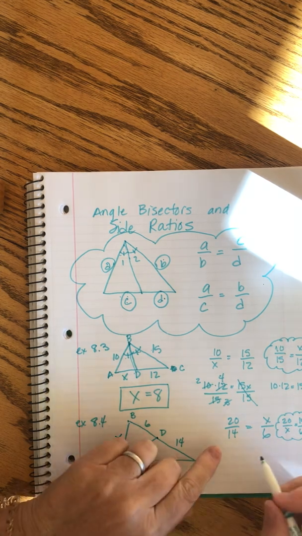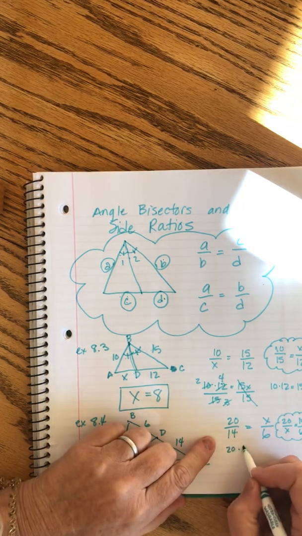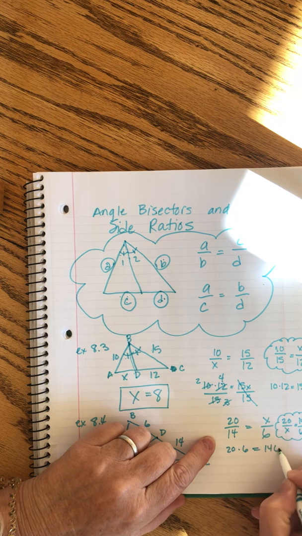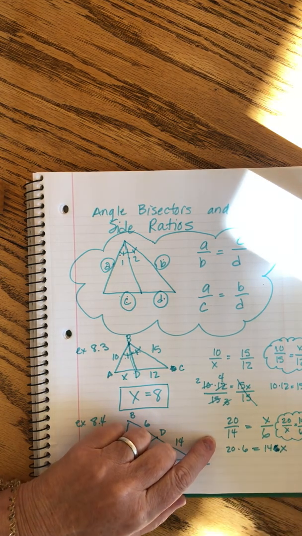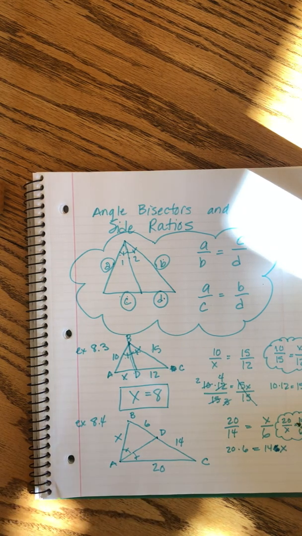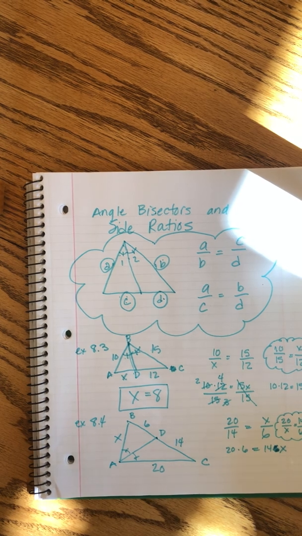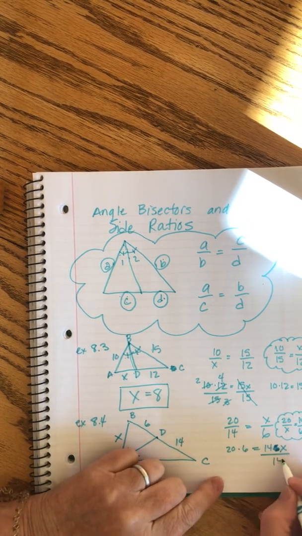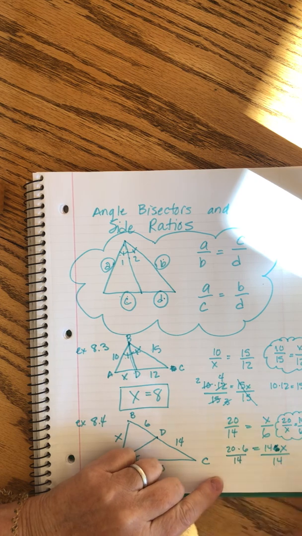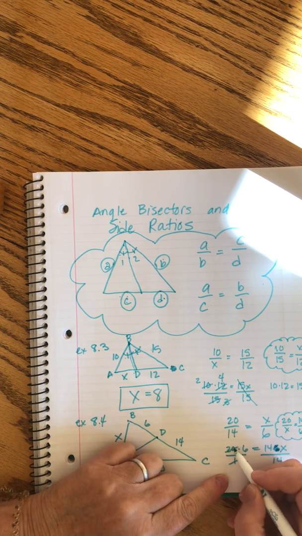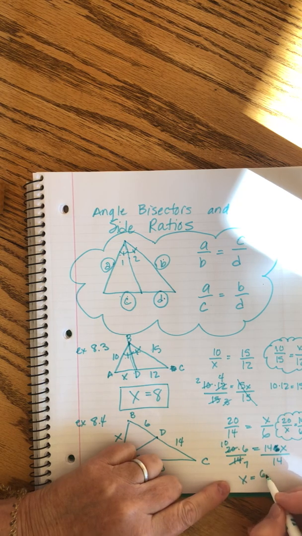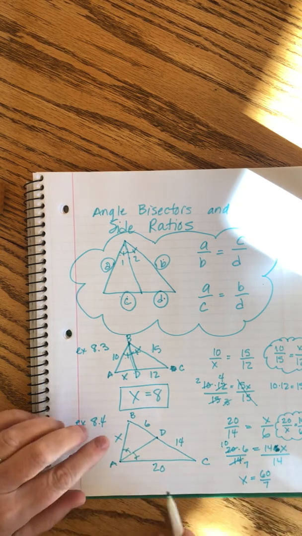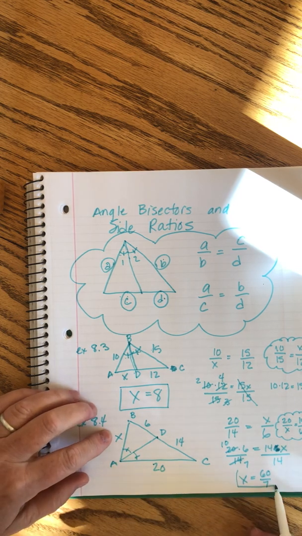All right, so now we cross multiply. 20 times 6 equals 14x. Whoops, x. And I'm just going to double check my alternate one to make sure. Yeah, 20 times 6, 14x. I would get the same thing, so that's satisfying. Divide both sides by 14. I'll do 7 and 10. And our final answer is 60 over 7. That would be the side of that length.